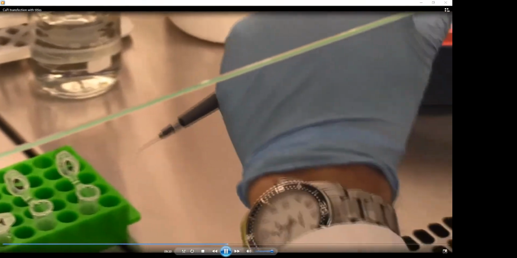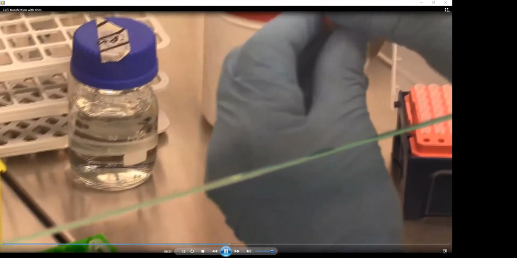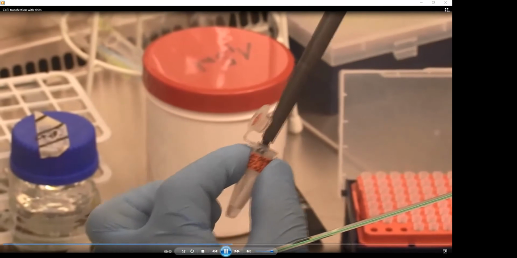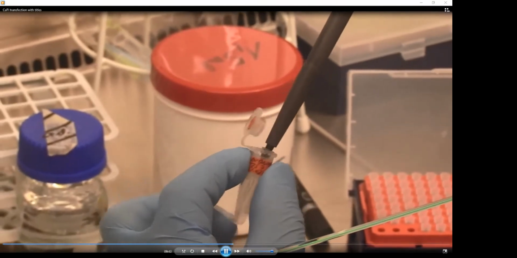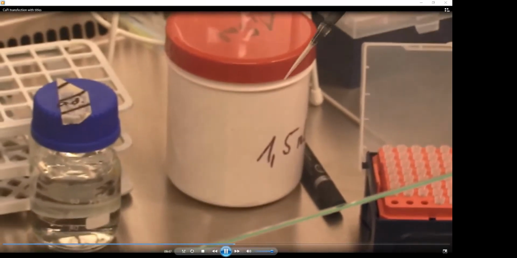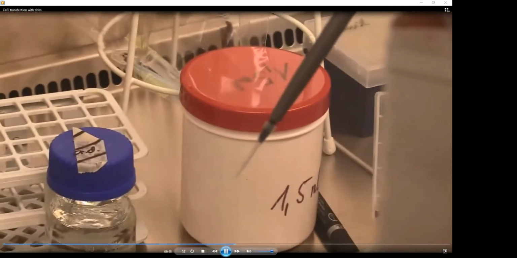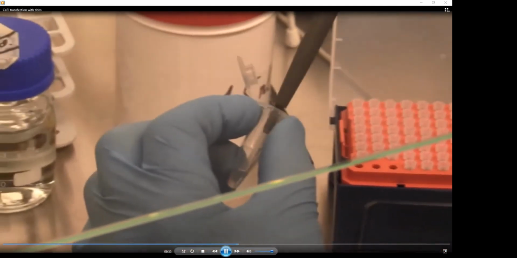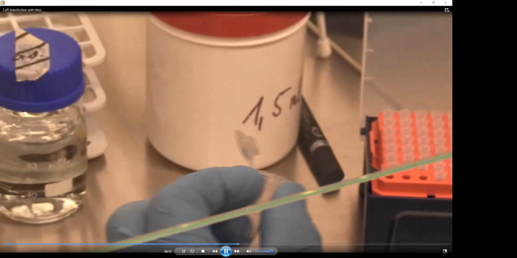So this is the plasmid vector containing T7. You have to add 1 microliter. Mix it first. Important is that all these stock solutions are properly labeled. So you see there the concentration of the stock solution, which is 1 microgram per microliter. You add it to the mixture where you have already your reporter.